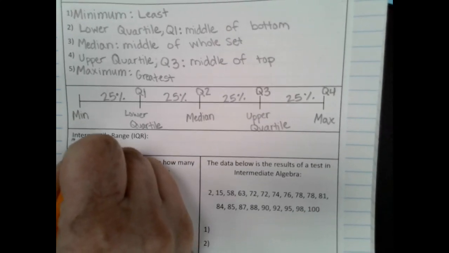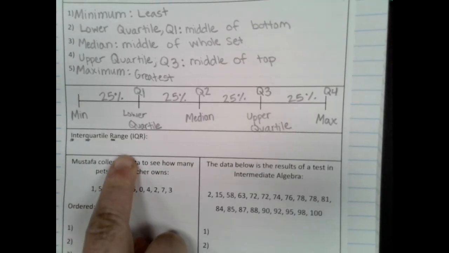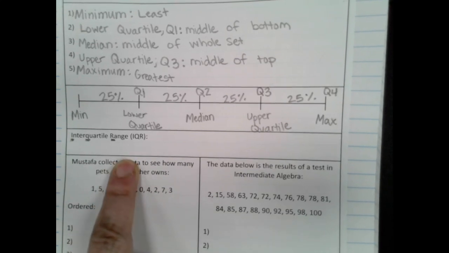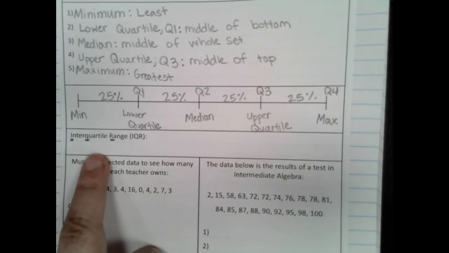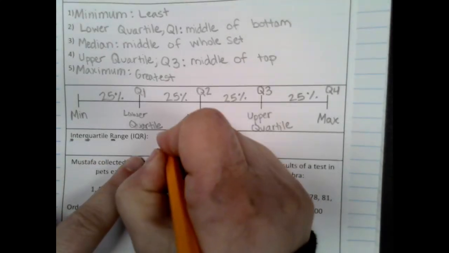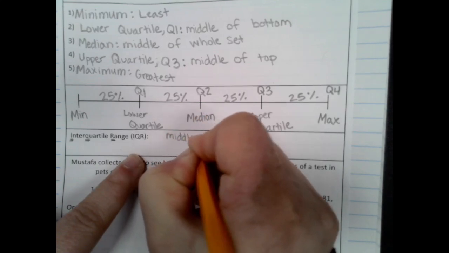Quartile. And R comes from range. Remember, range is usually our maximum minus the minimum. That's our overall range. For the interquartile, we're looking at the inner quartiles. So this is not going to show us the whole thing, it's just going to show us the middle 50%.